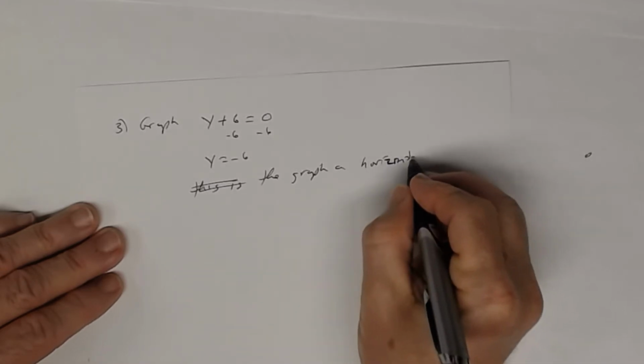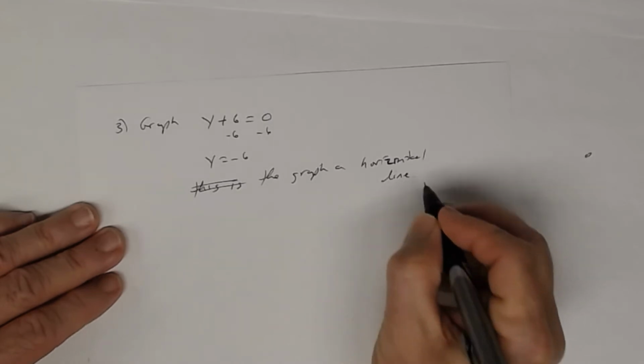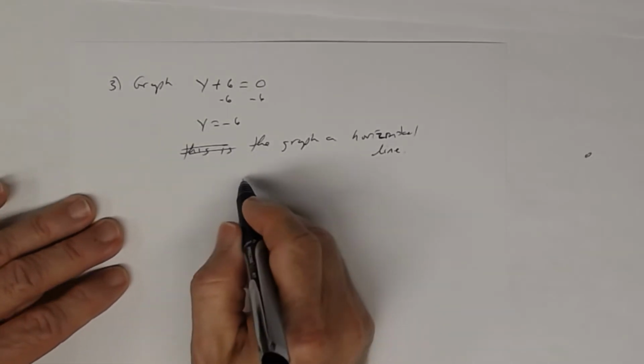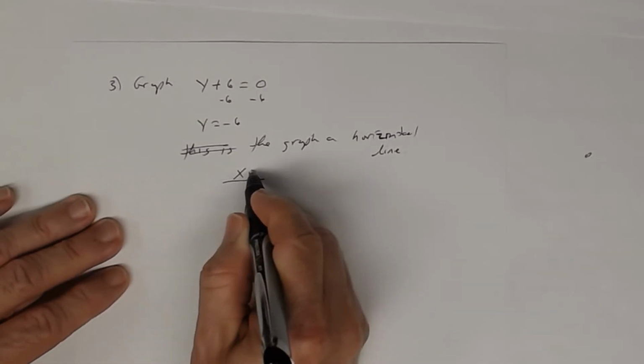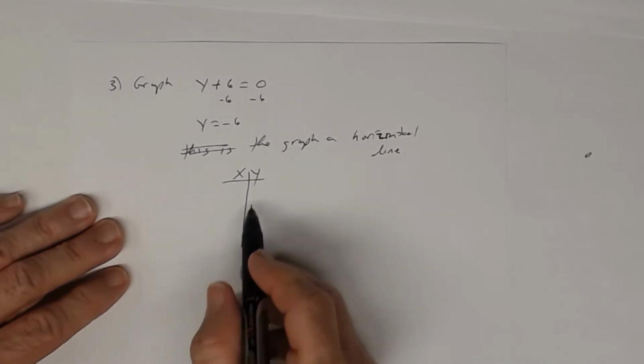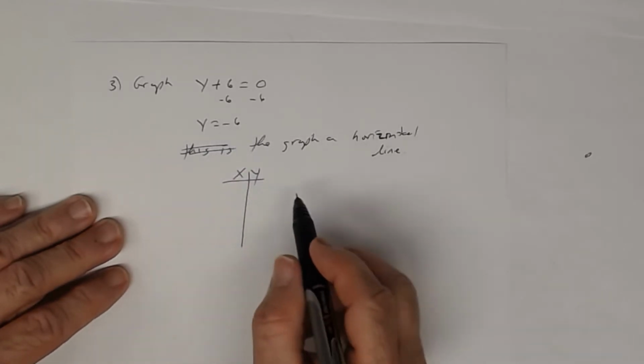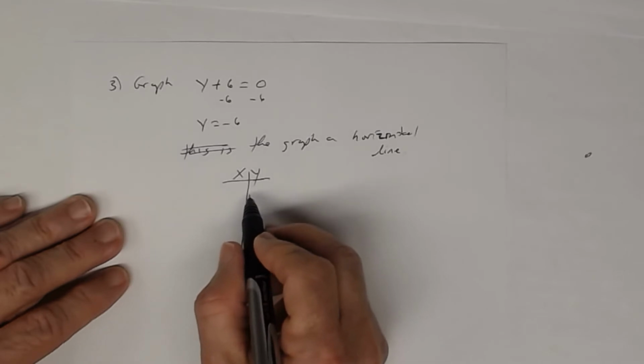Horizontal line. Okay? So let's plot 3 points. Use a t-table. Remember what that means. That means that y is always going to equal negative 6. Y always equals negative 6.